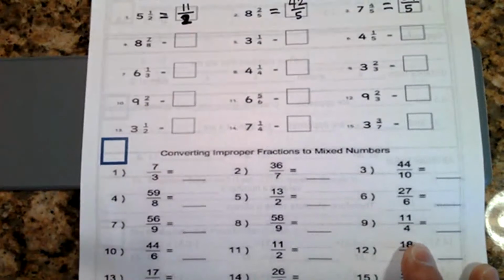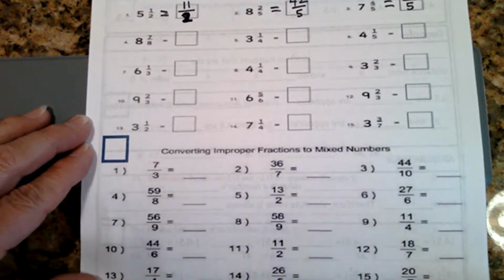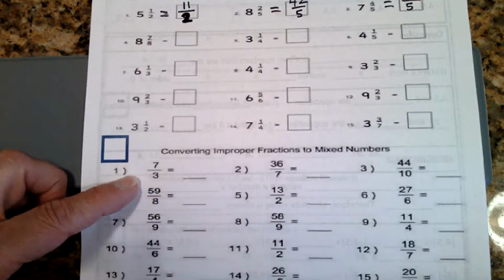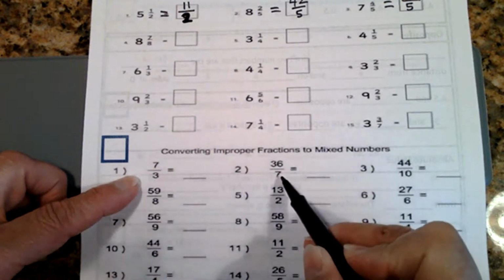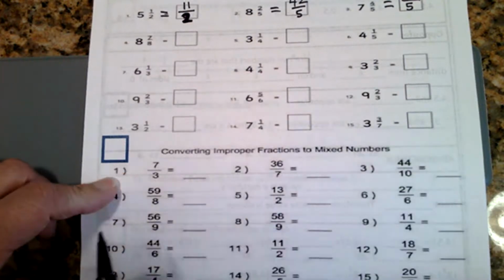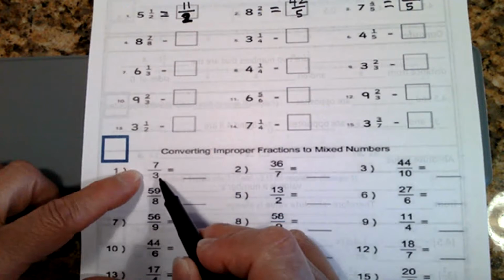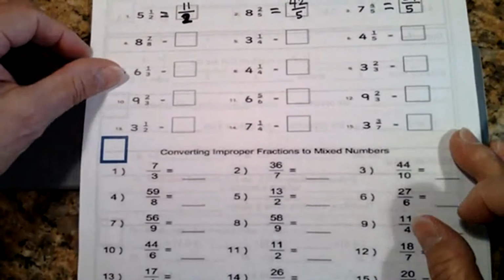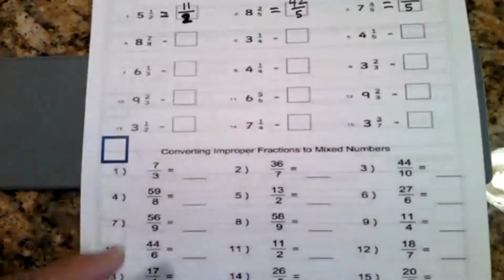So now we already have the fraction, and we're going to convert it into a mixed number. How do you do that? Well, remember what I said in the notes video. A fraction is a division problem. So this says 7 divided by 3. This says 36 divided by 7. This says 44 divided by 10, 59 divided by 8, and so on. A fraction is a division problem. So just do the division, 7 divided by 3. Some of you have said to me, well, I'm not very good at division. I don't really understand division. But you can use your multiplication chart, and I'm going to show you how to do that.